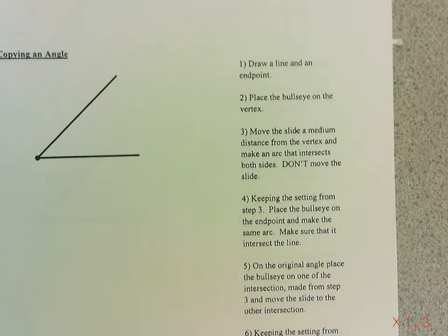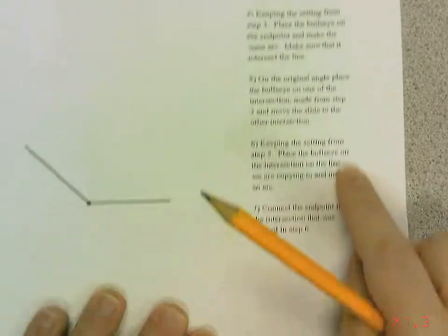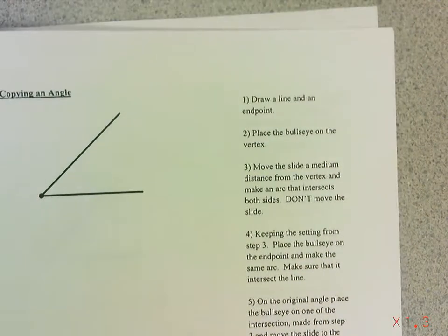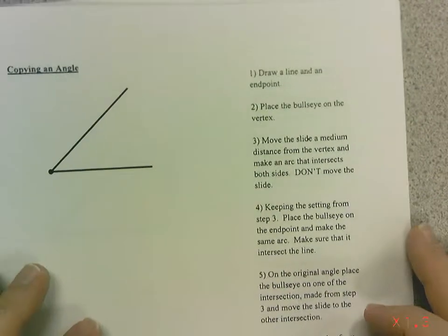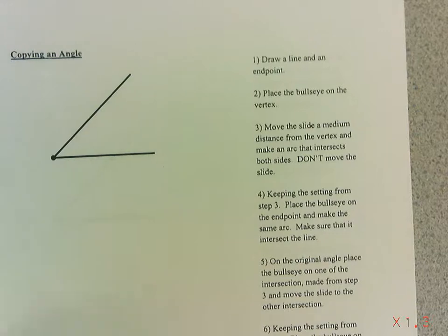Okay, so today we're going to be talking about copying an angle. So again, this is the next page in your packet. It has all the steps already given to you. So we're just going to go through these steps and do an example here with you guys.